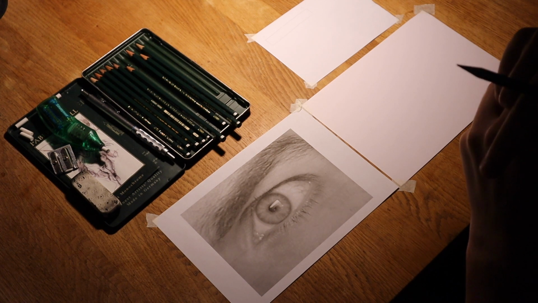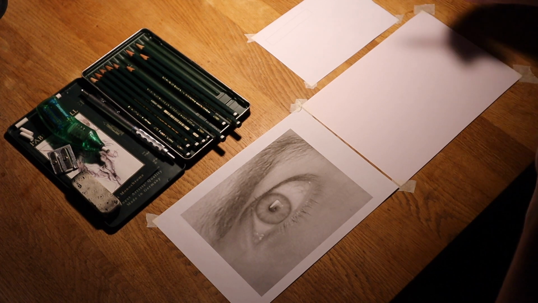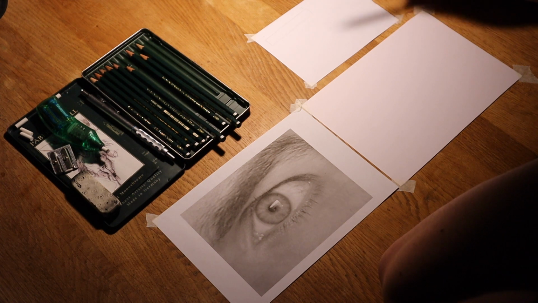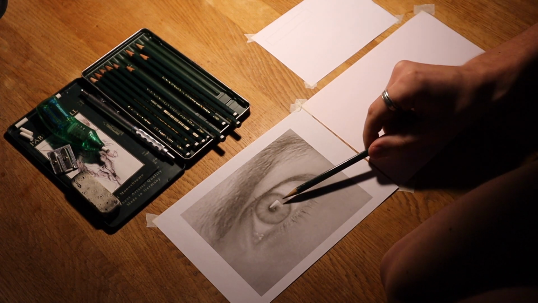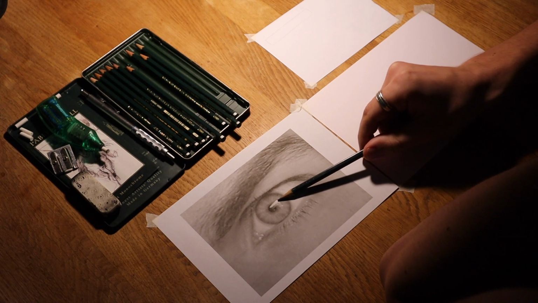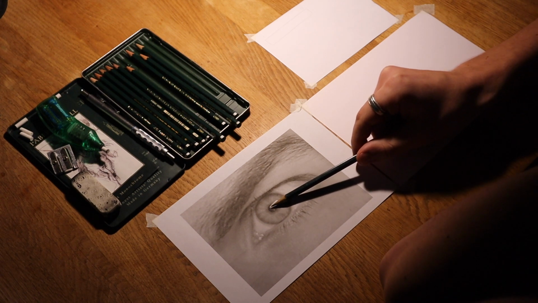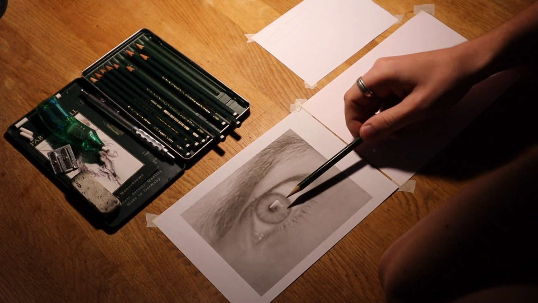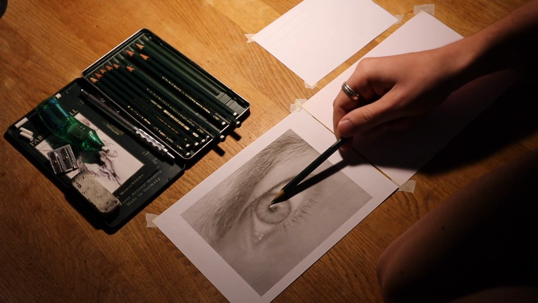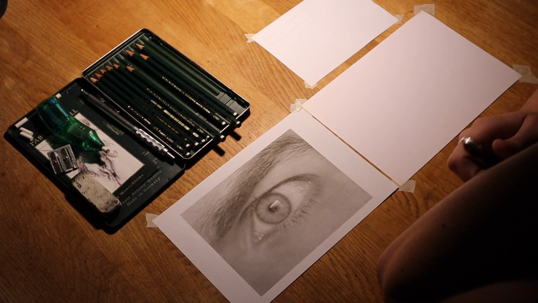Going back to these scales, I tend to think of number 1 being the lightest thing on an eye, which is normally the reflection of light. So if you look here, you can see the reflection of the light here is from the window. This is obviously my own eye here that I've taken a picture of just earlier. This light is the window that's just behind us.